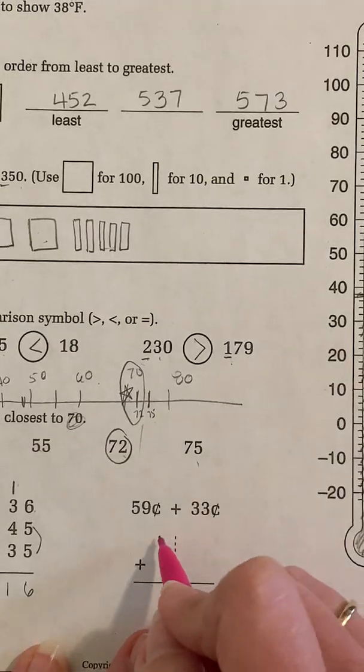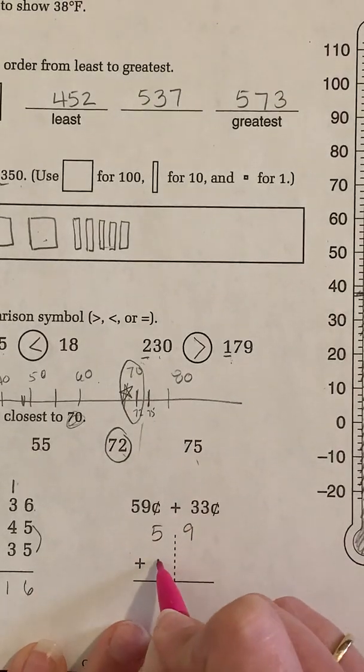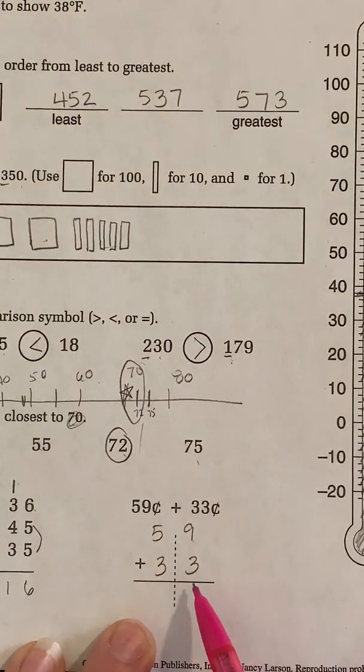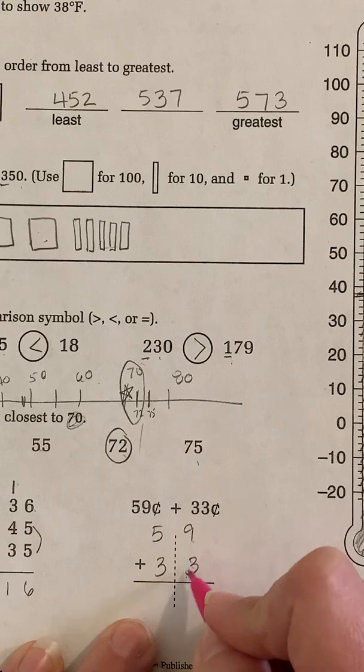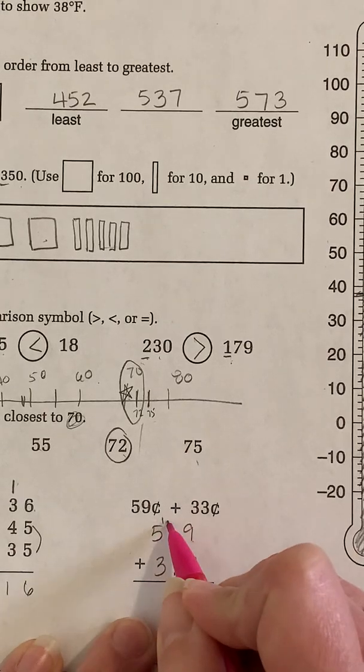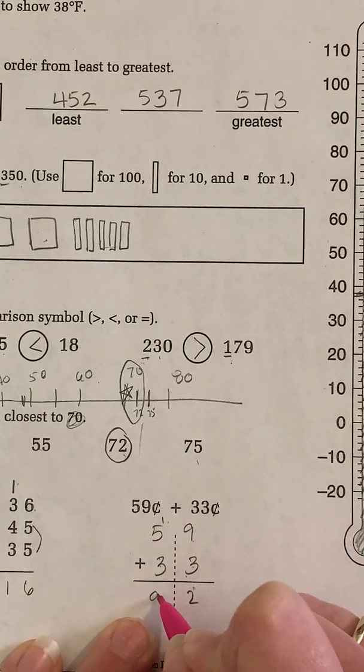Last one. 59 and 33. 9 plus 3: 10, 11, 12. Carry your 1. 5, 6, 7, 8, 9.